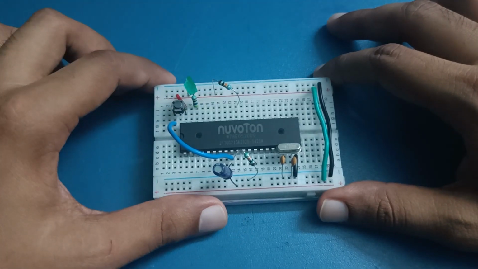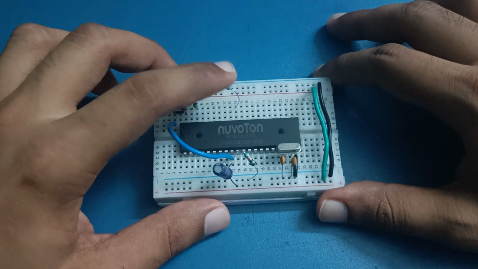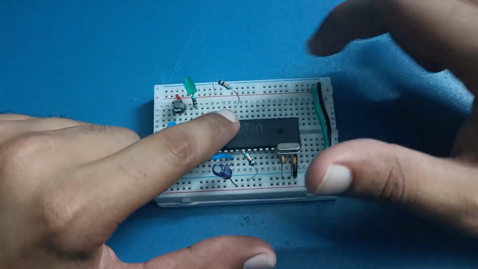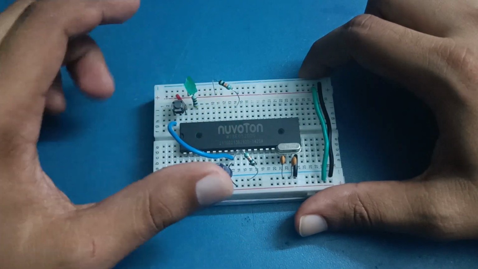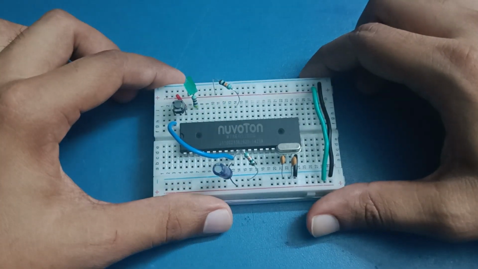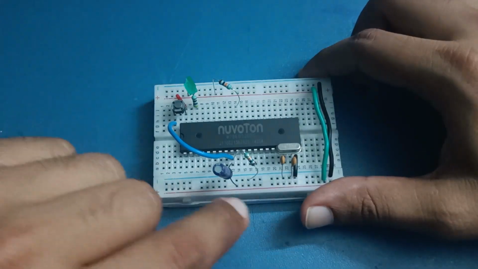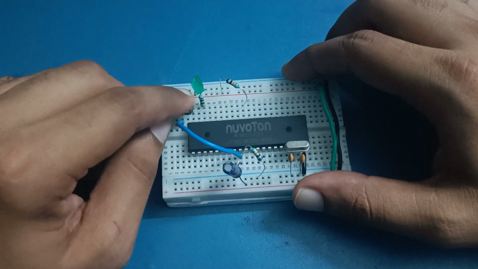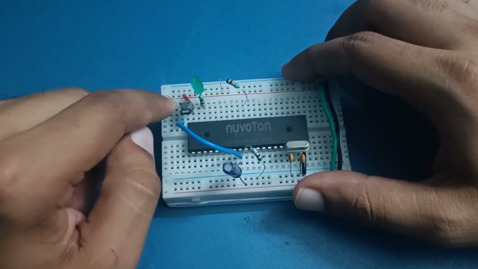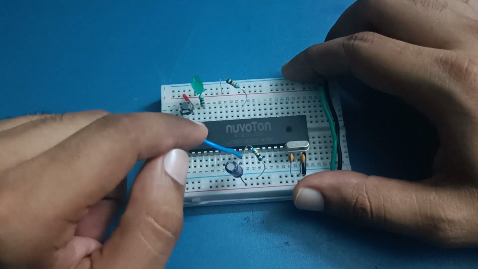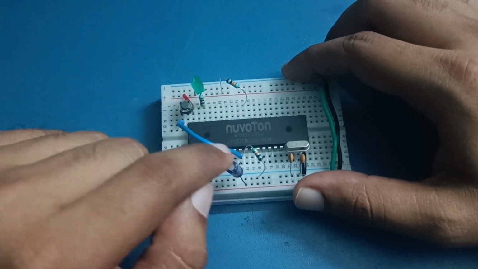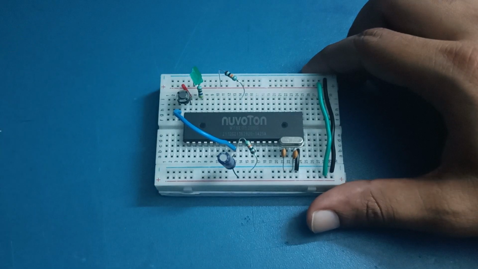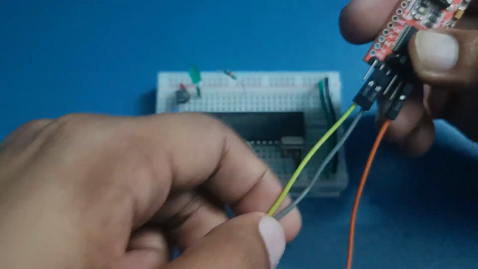For the external access, we need to access the internal ROM. That's why we have to keep this EA bar pin high through a 10K resistor. This is the crystal oscillator, and this is the reset switch circuitry. I connected the switch so that when I press the switch, plus 5 volts, high, will go to this pin, and it will reset this chip. Now all we need is to connect the RX and TX.